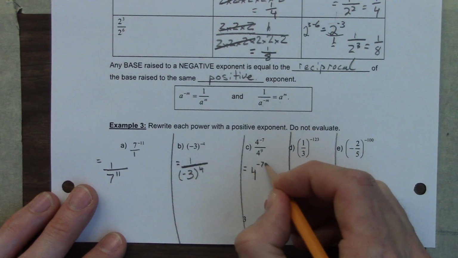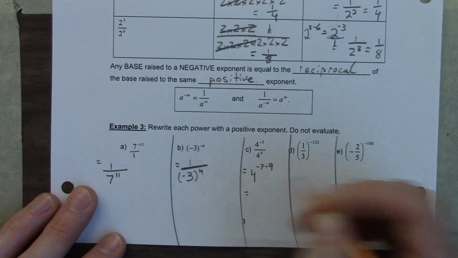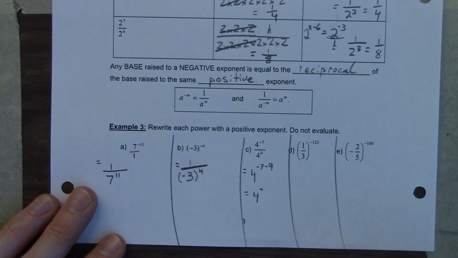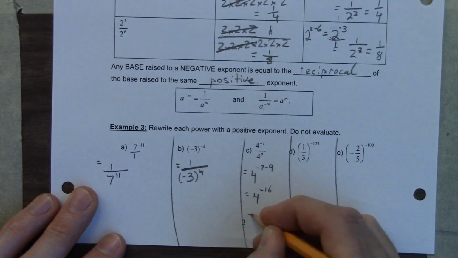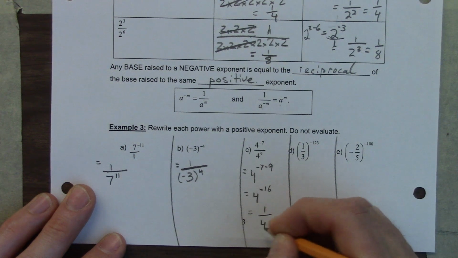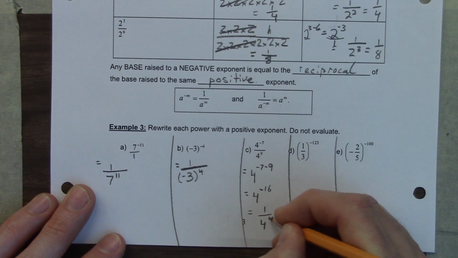Subtract, so negative 7 minus 9. What's negative 7 minus 9? Negative 16, good. And so what is 4 to the exponent of negative 16 in positive exponents? Yeah, 1 over 4. Yes, very good.